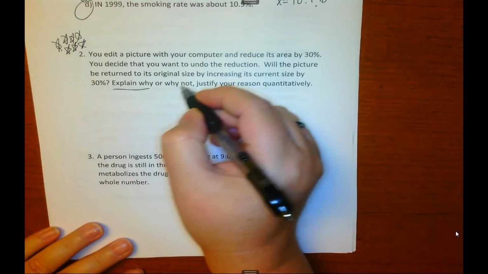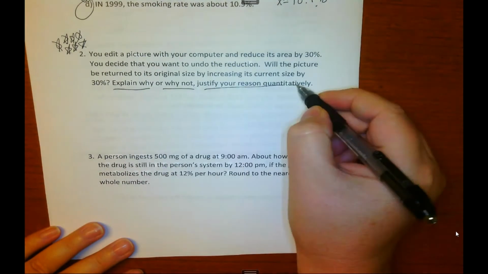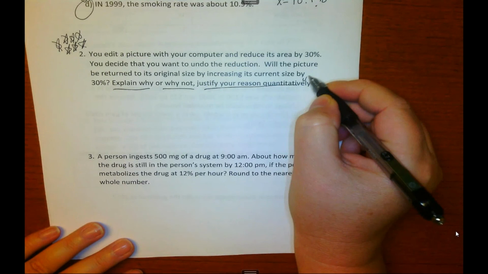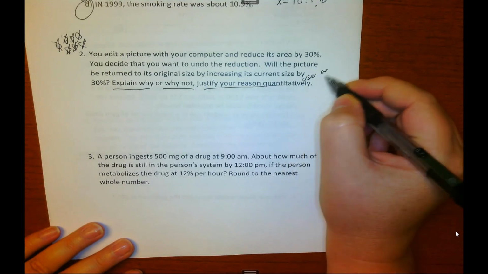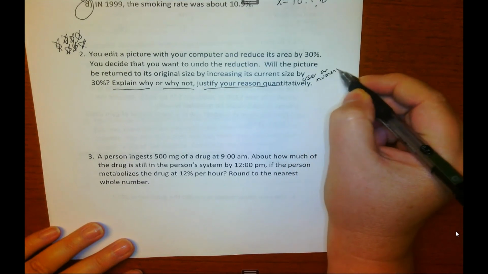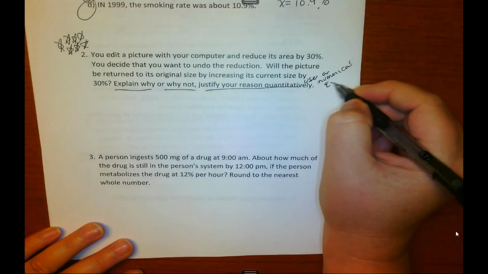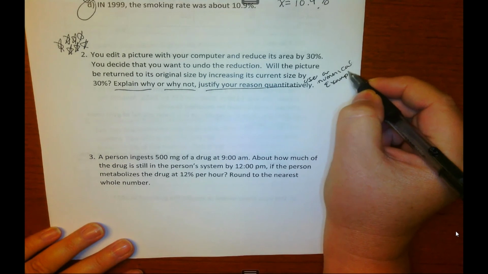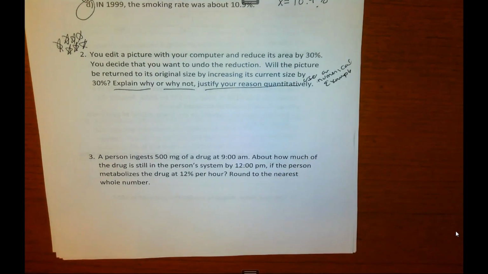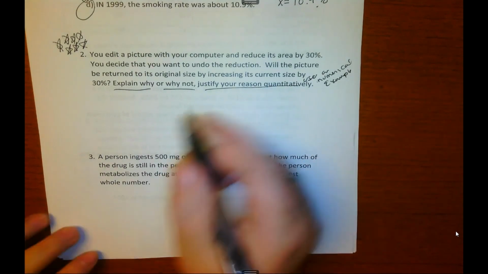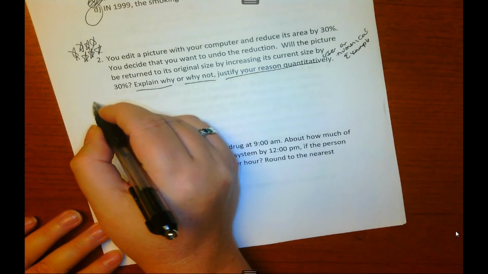Explain why or why not. Justify your reason quantitatively. That means use a numerical example. It would be much easier if they gave you a number to begin with, but you have to pick one. Why or why not?